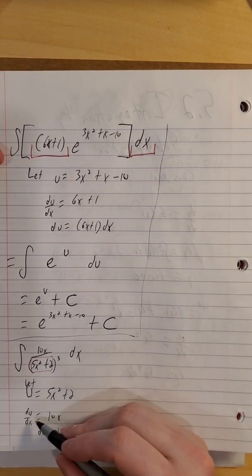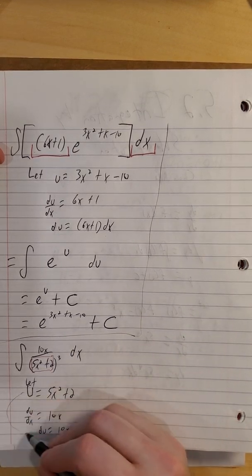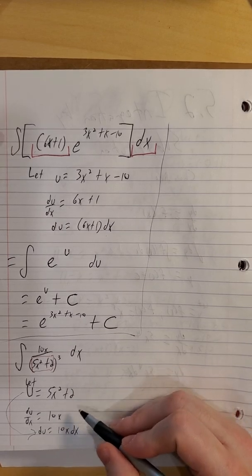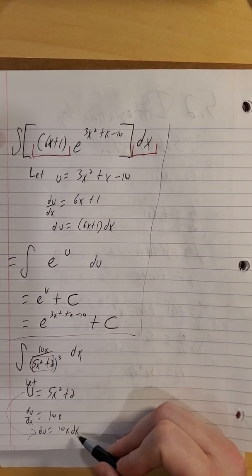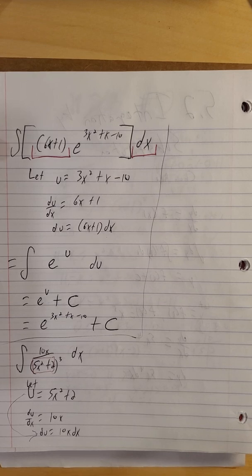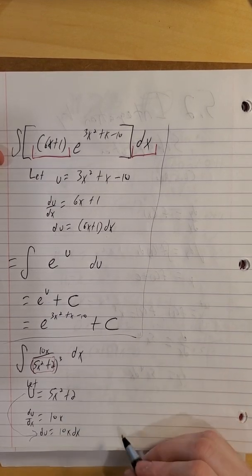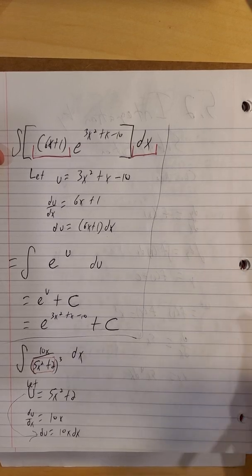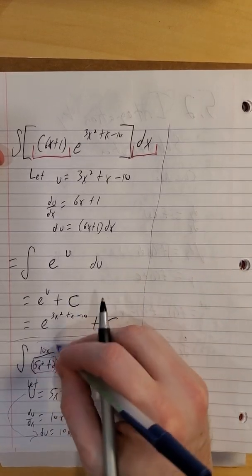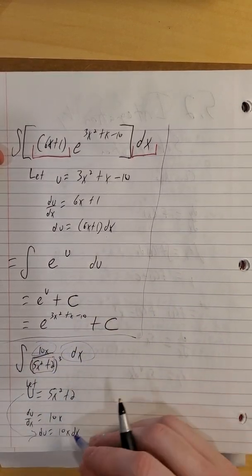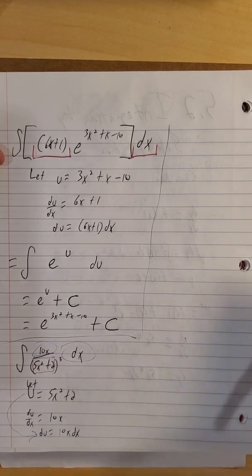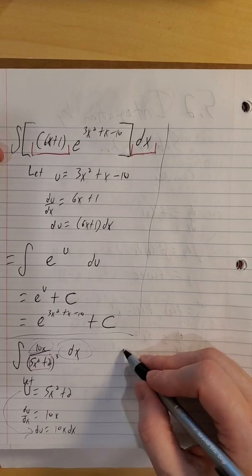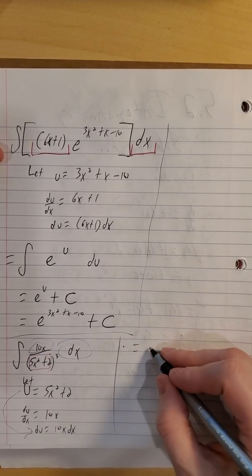And then once you've done this a couple times, generally you'll start skipping to going right from u equals 5x squared plus 2 to du equals 10x times dx. Yes, you do have to have the dx. So then a little bit of substitution. So I see a 10x times dx. That will get replaced with du. And here we'll just continue this over here.